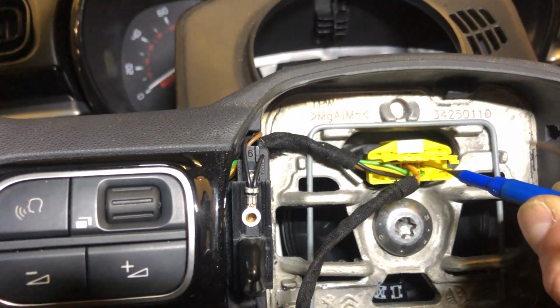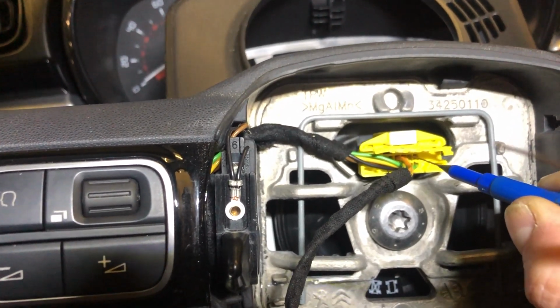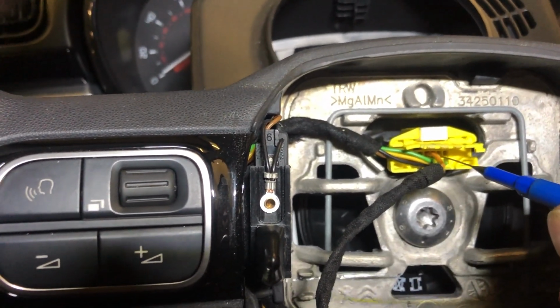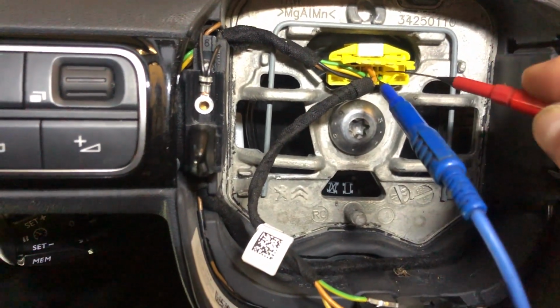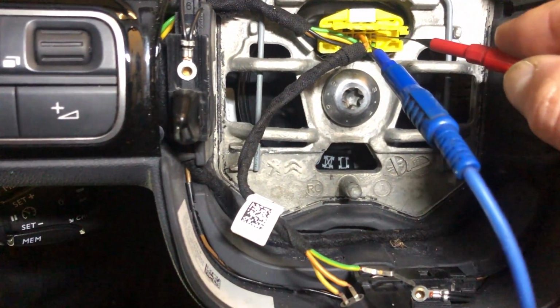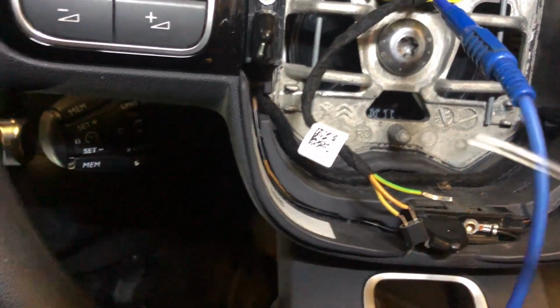We're going to move up now to the yellow wire. We'll put our back probe into there and check for continuity on the yellow wire, which we can see. So we know that we have our connector, our tester, with a good connection there.